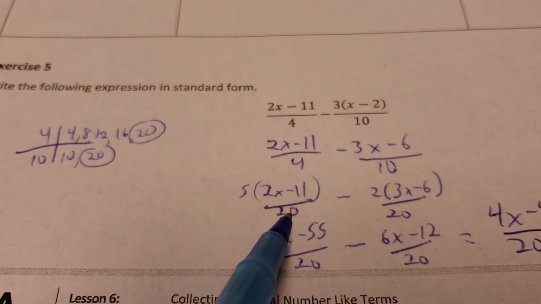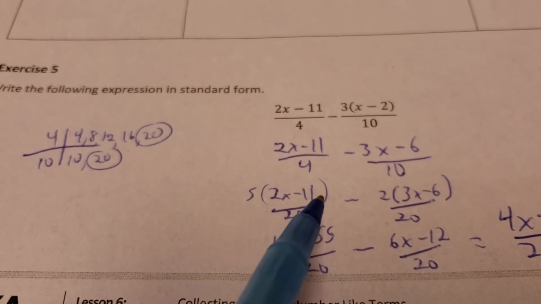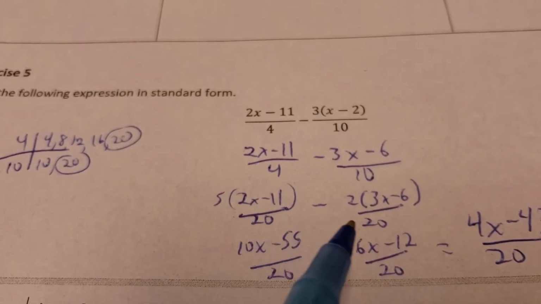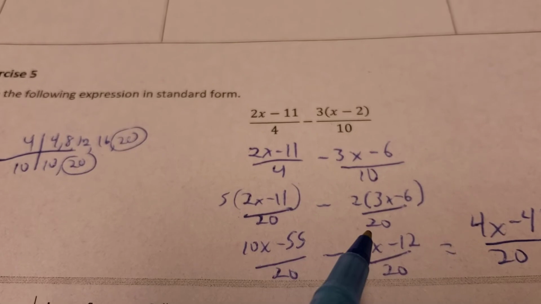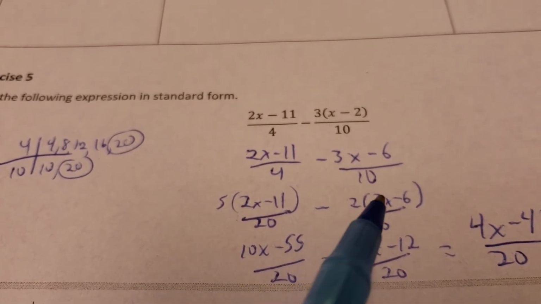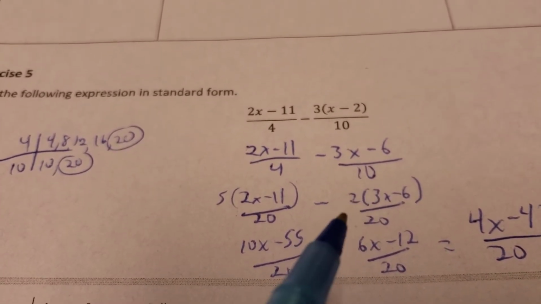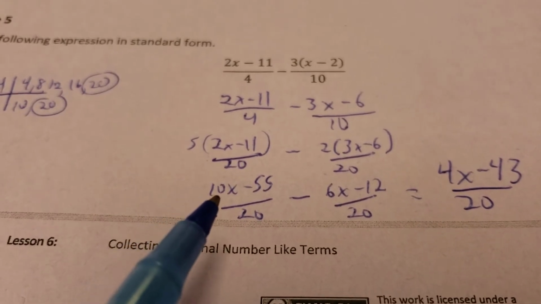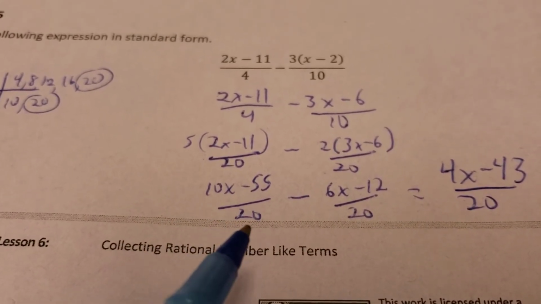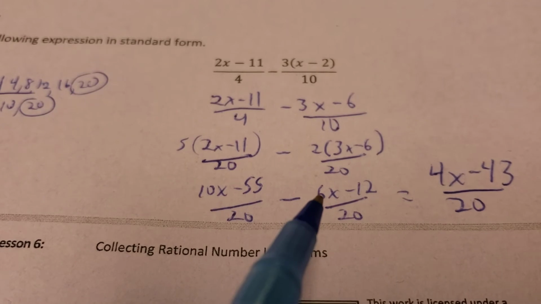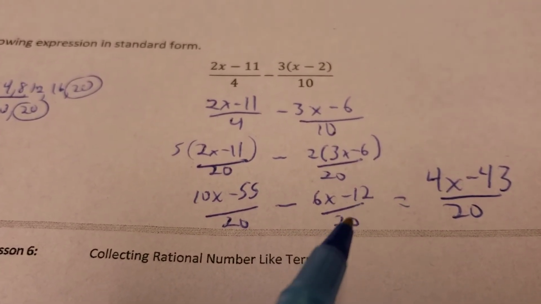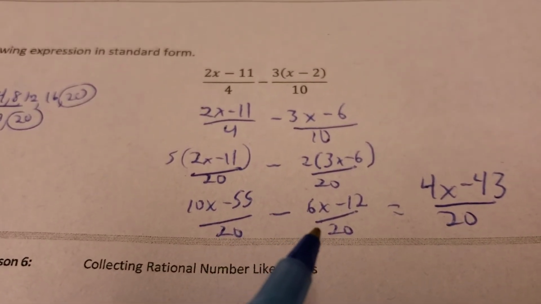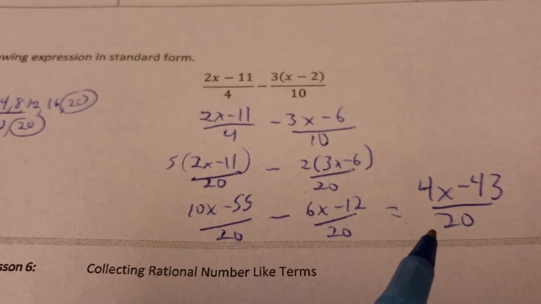So 4 times 5 got me up to 20, so I need to take 5 times that grouping. Minus, and this grew to 20 also from a 10. So 10 times 2 got me 20, so times the grouping by 2 also. So once I distribute those, I get 10x minus 55 over 20. And distribute here, and I get 6x minus 12 over 20. So I still have my 20 for denominator, so I'm happy because I can at least subtract now.